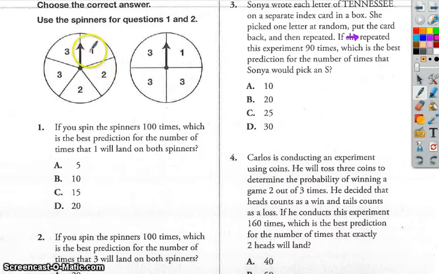So on this one, I've got a 1 out of 5 times. And on this one, I've got a 1 out of 4 times. So you're going to take 1/5 and 1/4, and you're going to multiply those. And that gives you the probability of landing on both of these as ones, 1 out of 20 times.